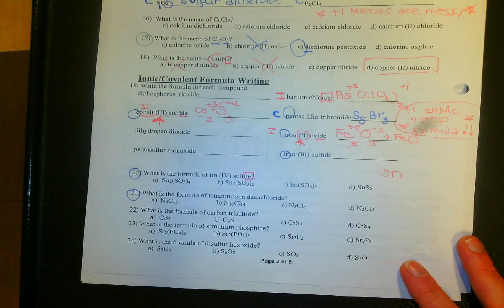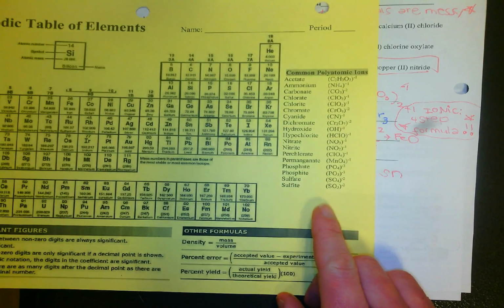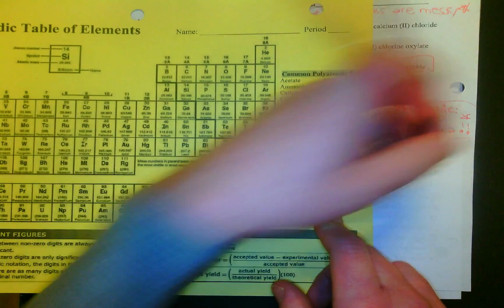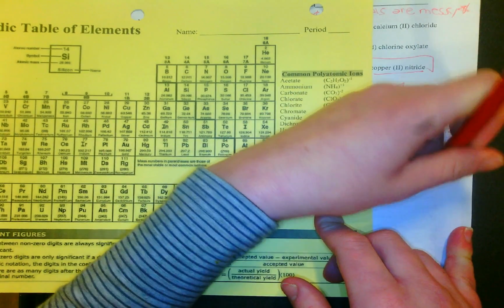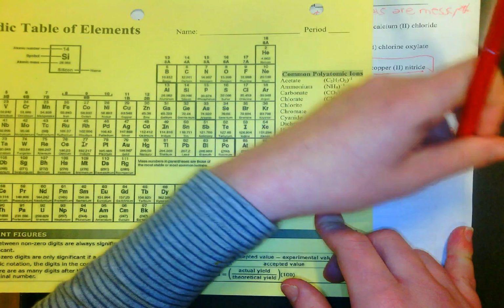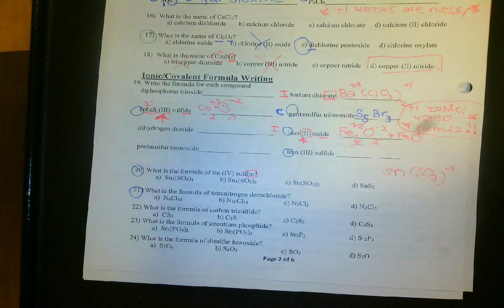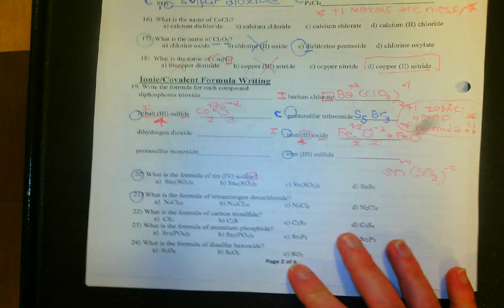And then I want to figure out what sulfite is. We don't have to memorize that. It's on our list. Here it is, sulfite. That's SO3 with a charge of -2. My charge on that tin is 4, so +4. And then, of course, we have to crisscross.